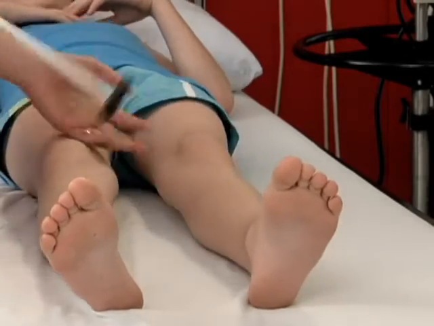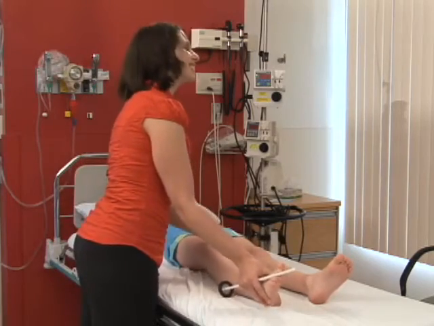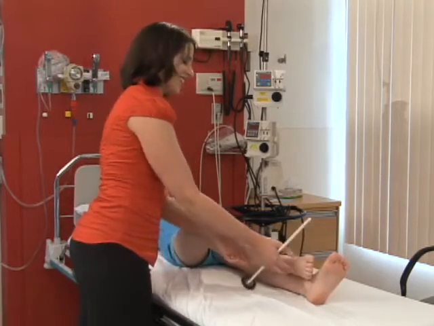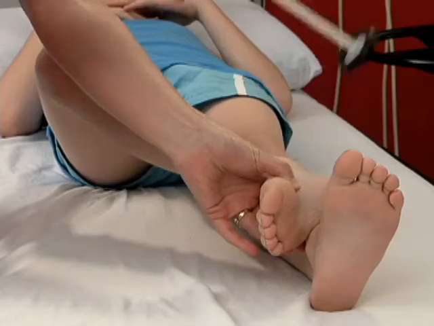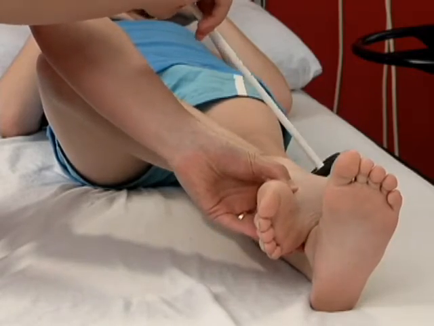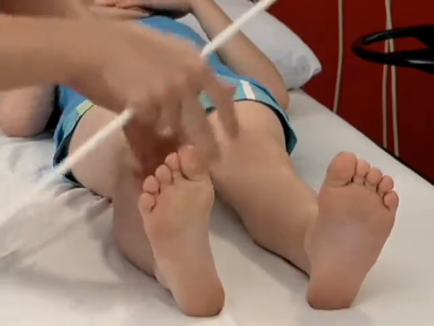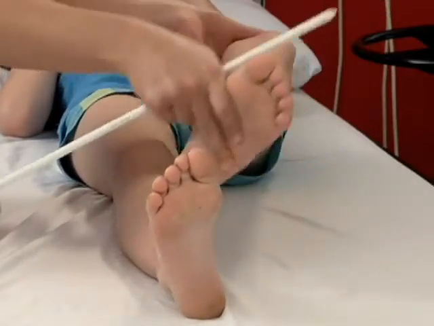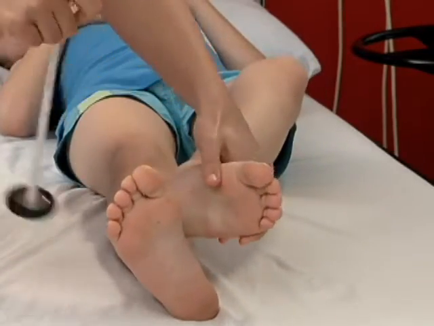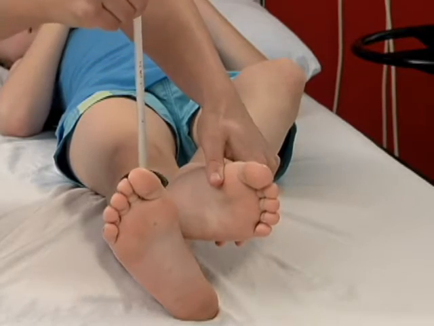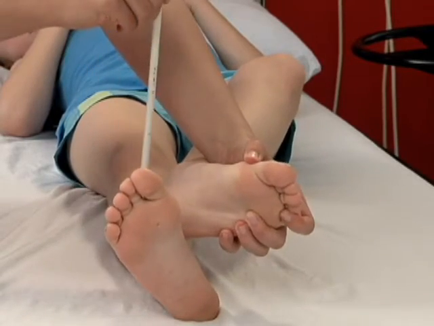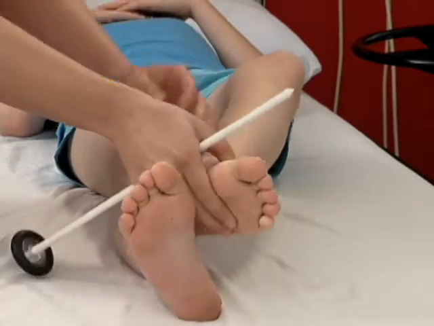There we go. Now I'm going to bend this leg like this. Right like that. Okay. And the ankle reflexes. There we go. And this one here, same thing. Bend. Very good.